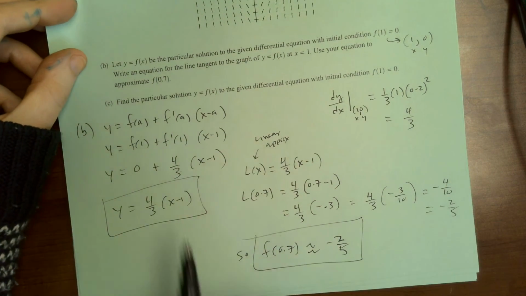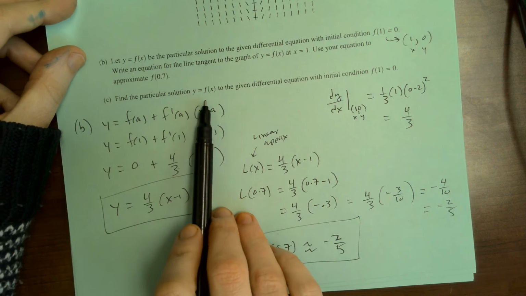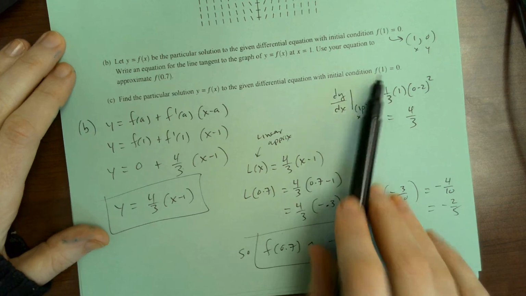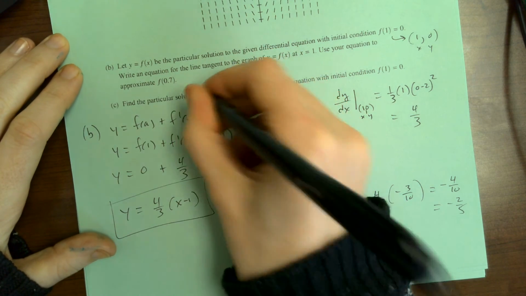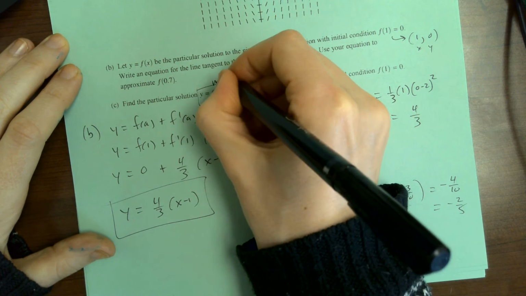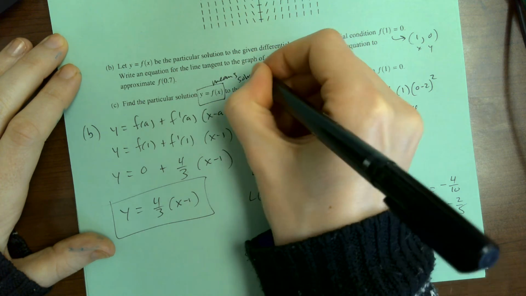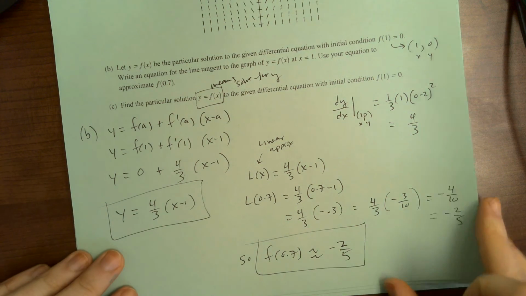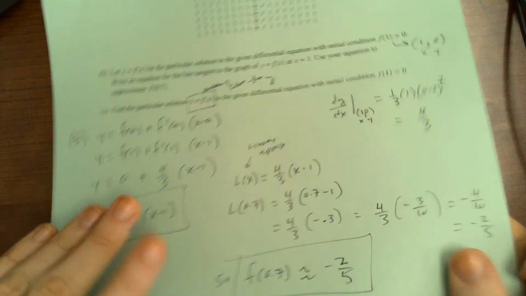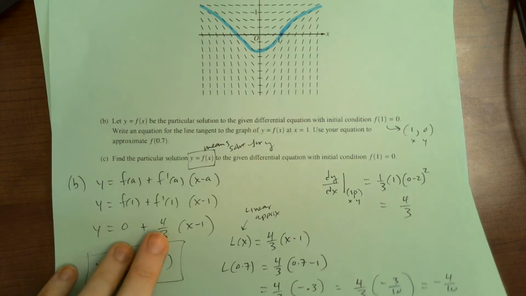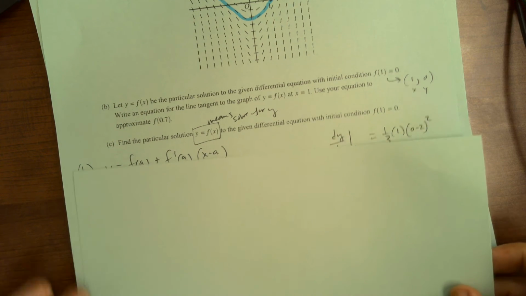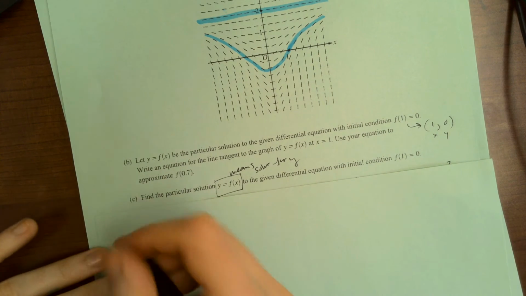Okay. Now, the last part. Find the particular solution, y equals f of x, to the given differential equation with initial condition f of 1 equals 0. Guys, if they are stating it like this, it means solve for y. That's what that means. Okay, because that's how they want the solution expressed. All right, so let me grab an extra piece of paper. Okay, right here. All right, so this is going to be part C.